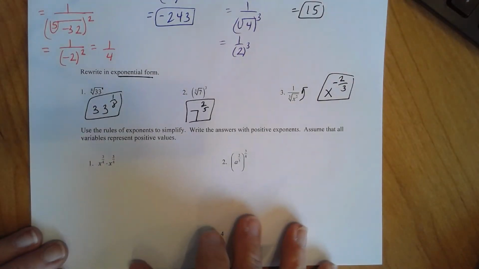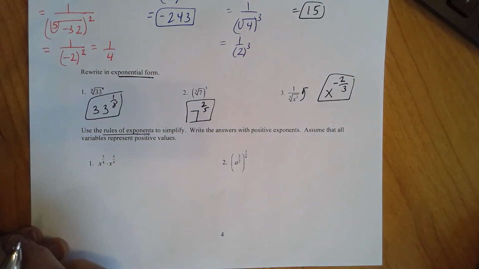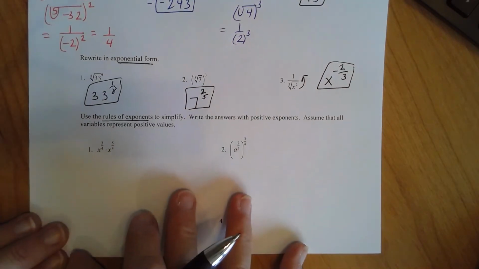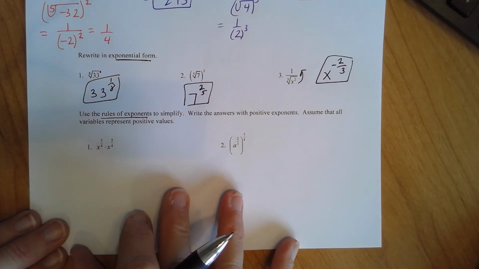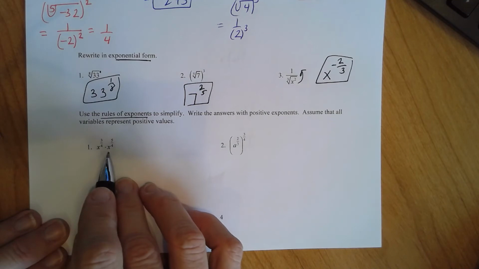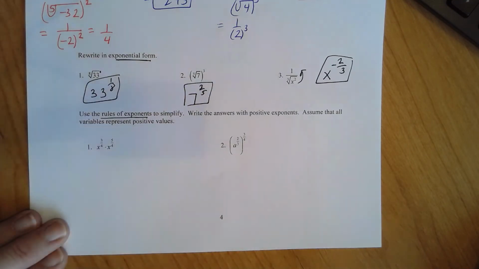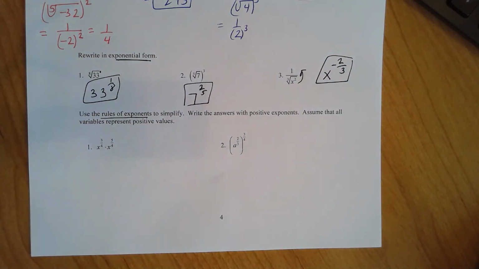So here's what we have to make sure we understand and learned: those rules of exponents. When you're multiplying, you add powers. When you're dividing, you subtract powers. When you have a power to a power, you multiply. So we need to make sure we still know all those rules of exponents. So use rules of exponents to simplify. I did not say anything about changing this into a radical. We are not changing it into radicals. We're using rules of exponents.